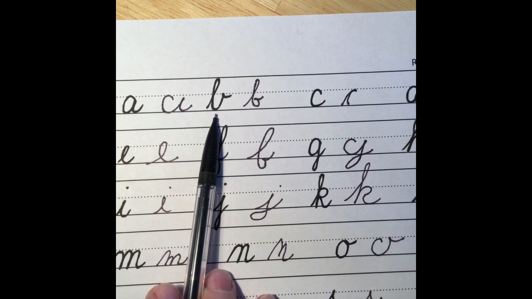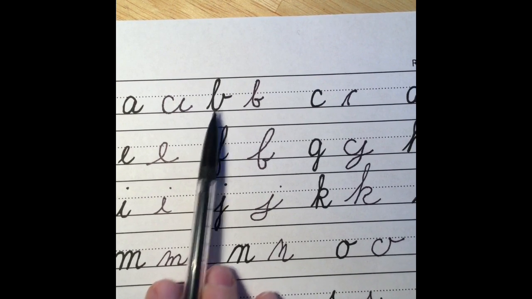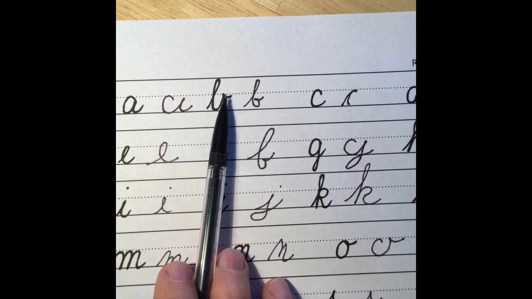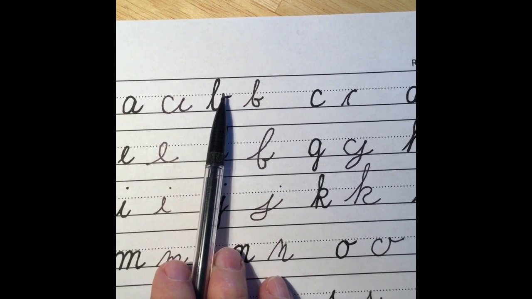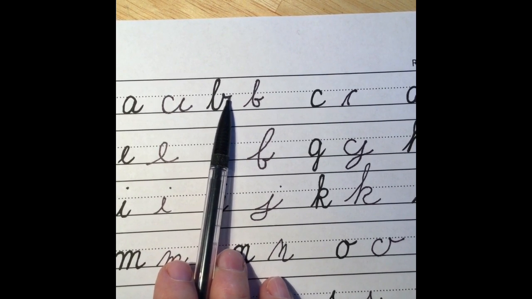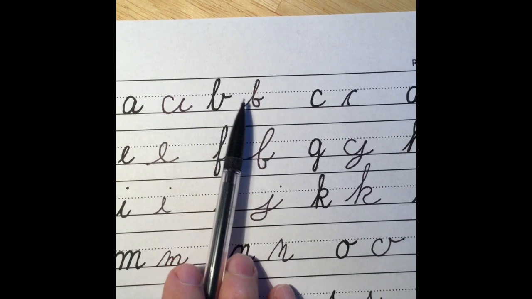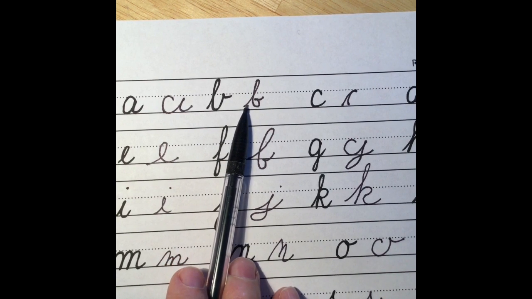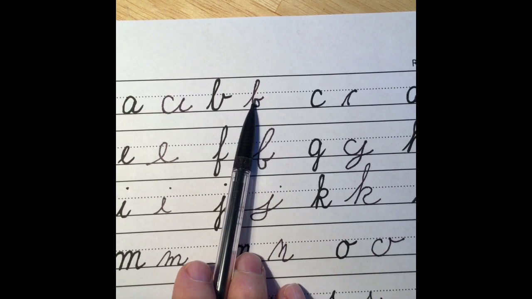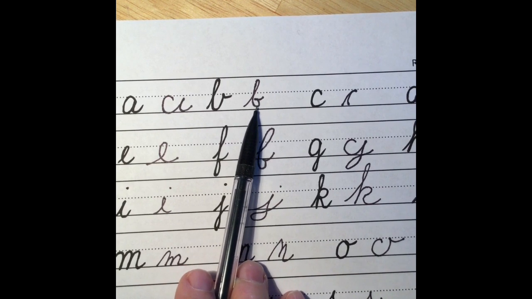Lowercase b. It needs to touch the baseline and the headline. And the connector, the bridge, needs to touch at the midline. Make sure you make it big enough. Don't pull that undercurve backwards.